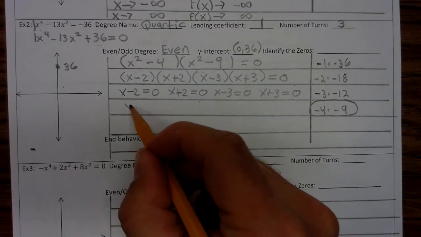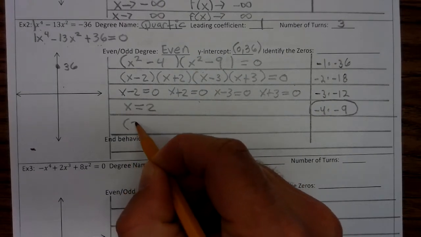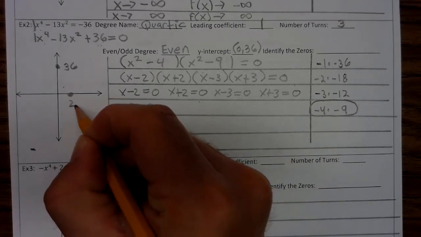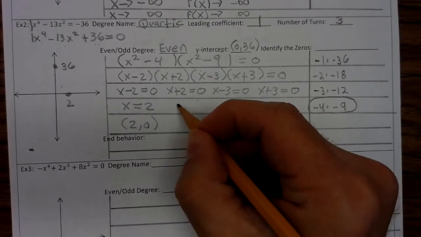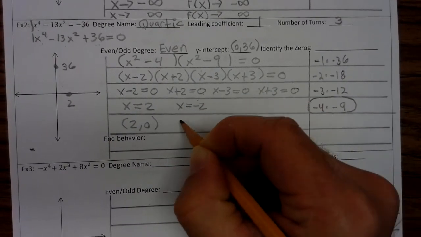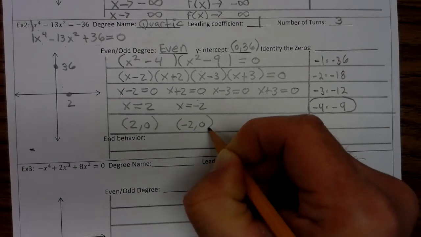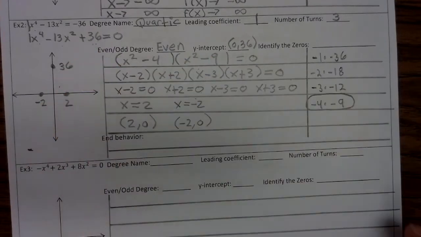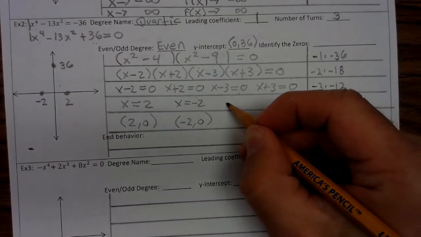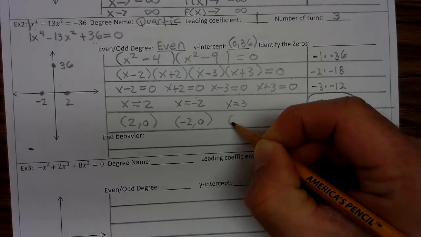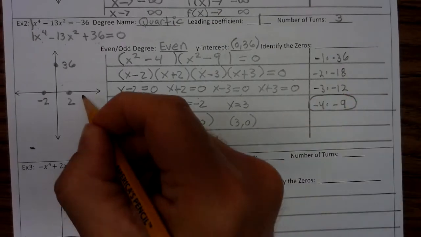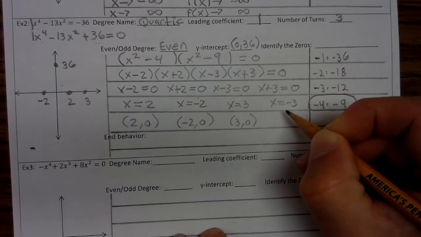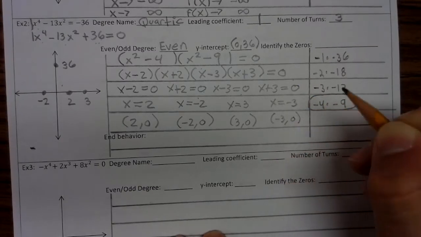So we add 2 to both sides, so x equals 2. So our x-intercept is 2, 0. So we have a 2 right here. Now we subtract 2 from both sides, so x equals negative 2. So our x-intercept is negative 2, 0. Okay, now we add 3 to both sides, so x equals 3. So our x-intercept is 3, 0. And then we subtract 3 from both sides, so x equals negative 3. So our x-intercept is negative 3, 0.